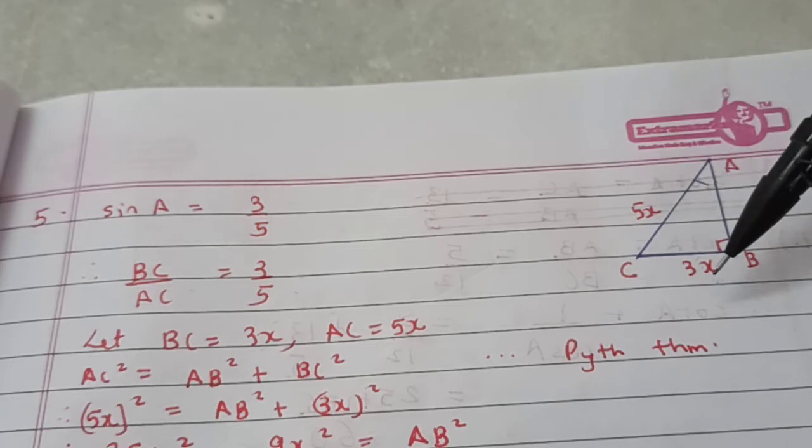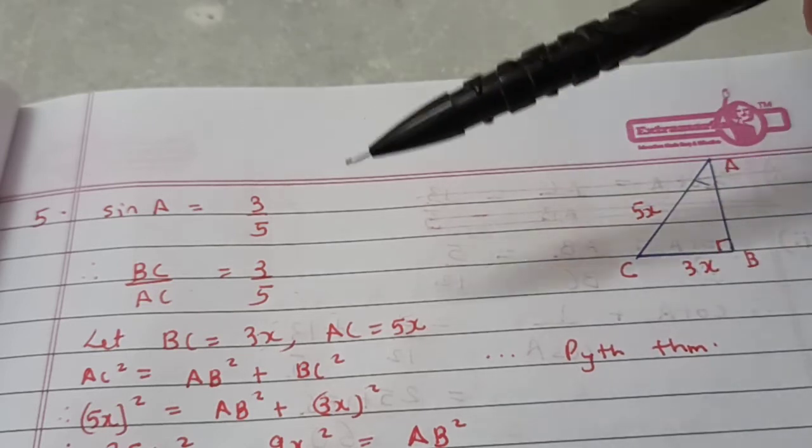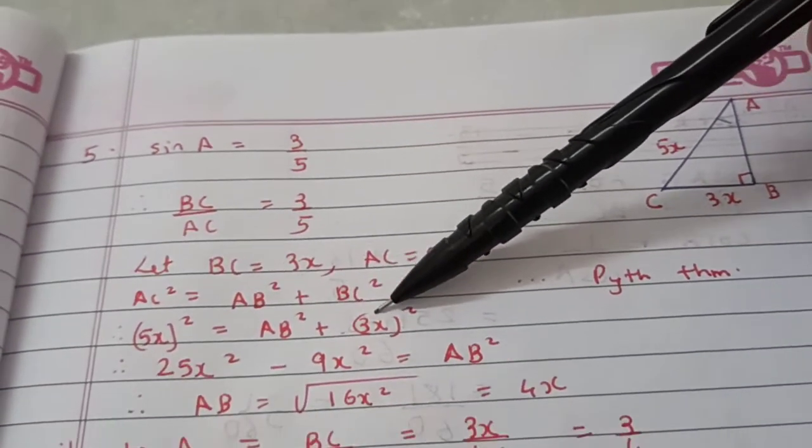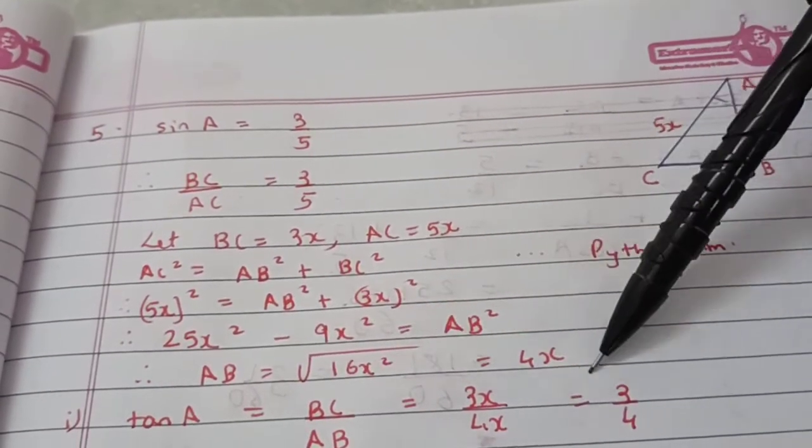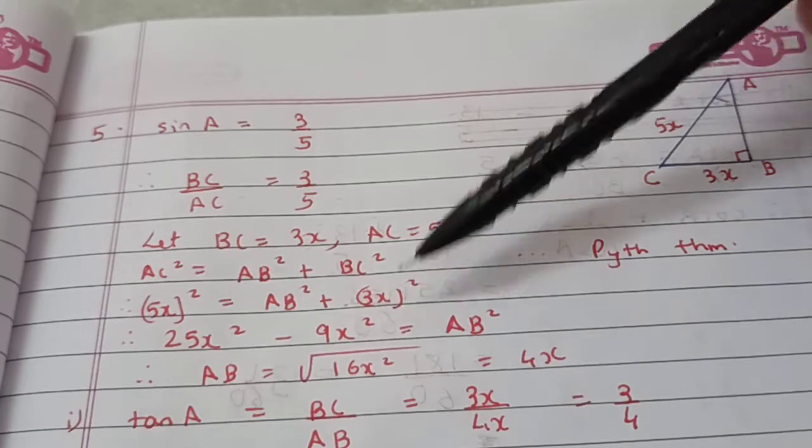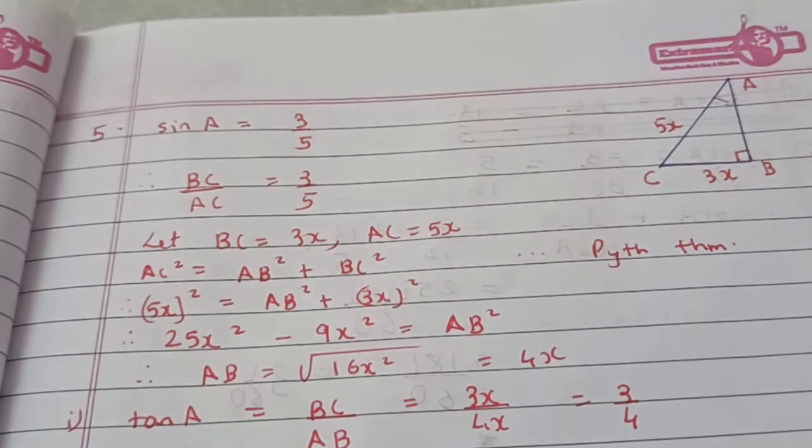Now if this is 5x and 3x, using Pythagoras theorem we can find AB. So we solve it and we get the answer as 4x. These steps are not necessary because you know the Pythagorean triplet. So after adding 3x and 5x, we could simply say that therefore AB is equal to 4x by Pythagoras theorem. Now that we got all three sides, we are ready to solve anything they've asked us to.